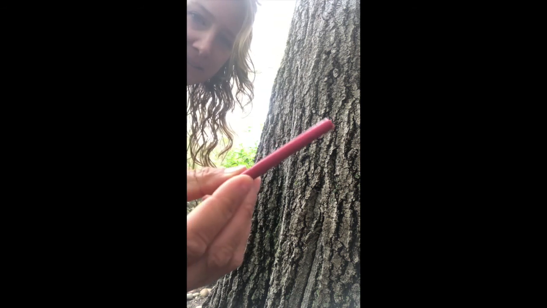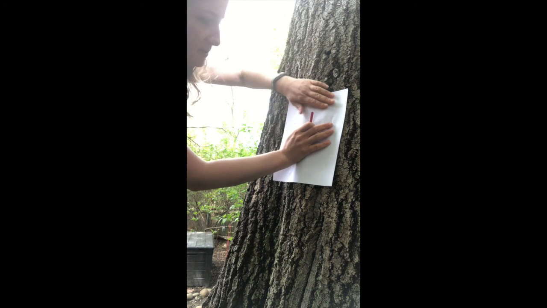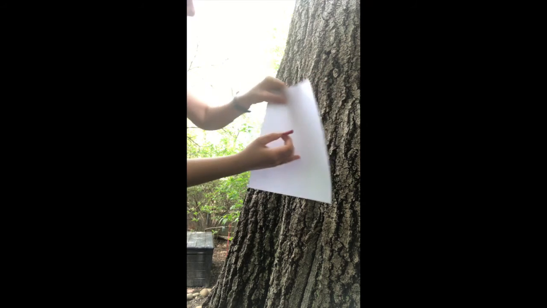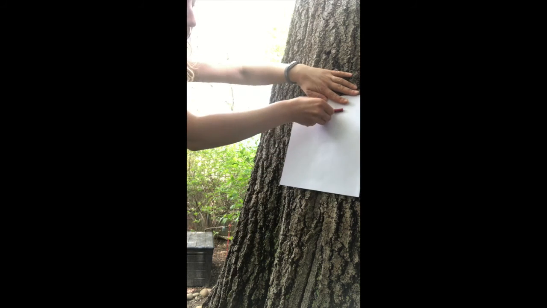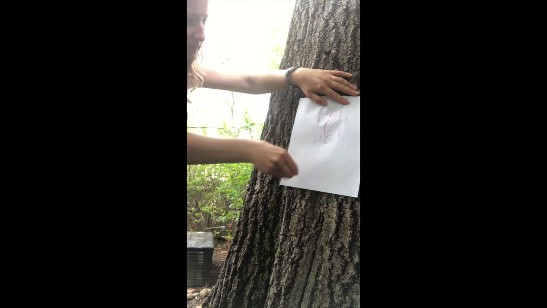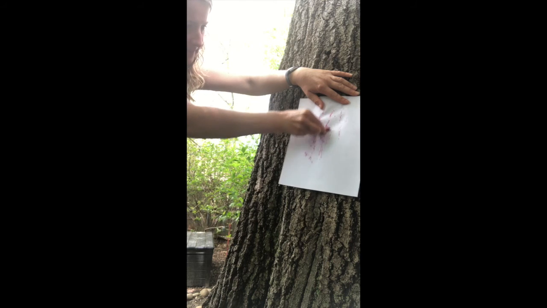Okay, so what you need to do a rubbing of the bark of the tree is you need a crayon that doesn't have any paper on the outside, because you're going to use the side of the crayon to rub. And you need a piece of paper. So what you do is you put your piece of paper up against the tree like this. And it's better, I think, if you have a flatter piece. But then you rub, oopsie, I broke my crayon. You rub the side of the crayon up and down against the paper.